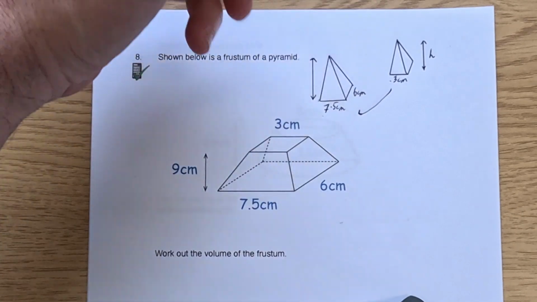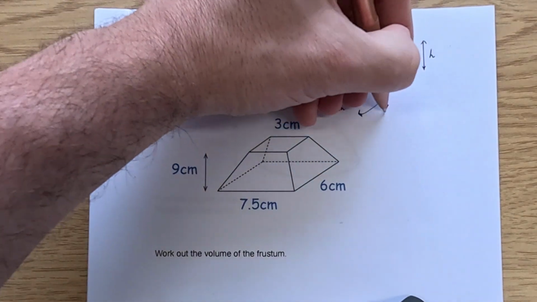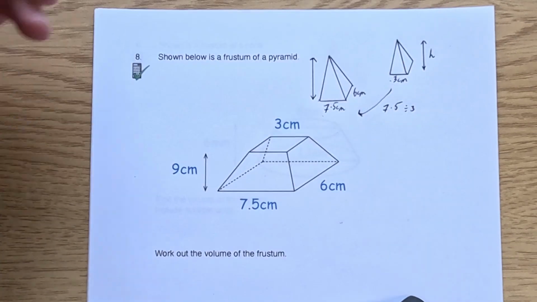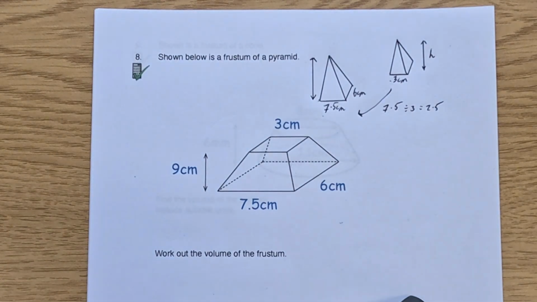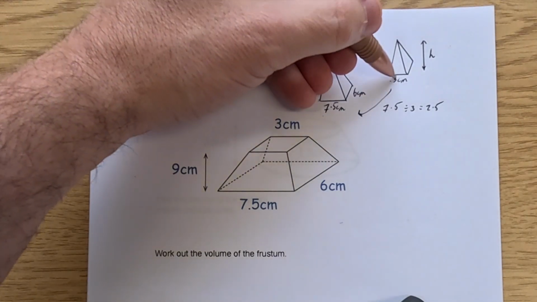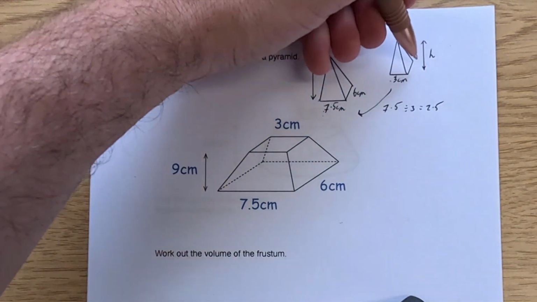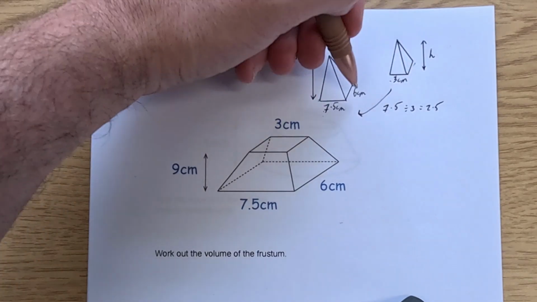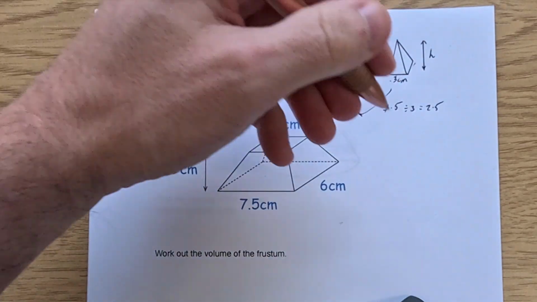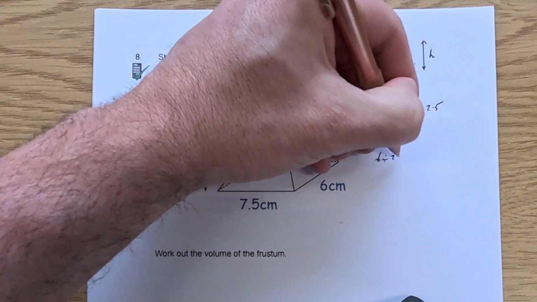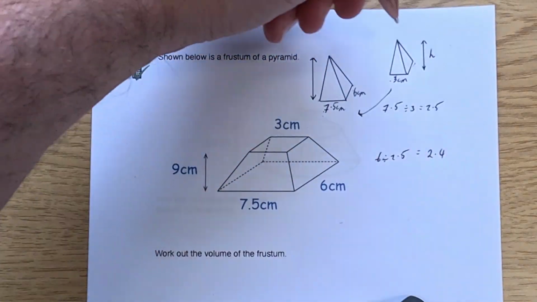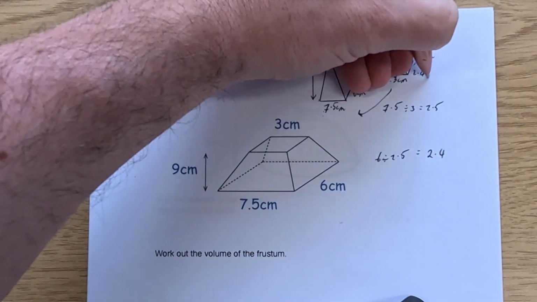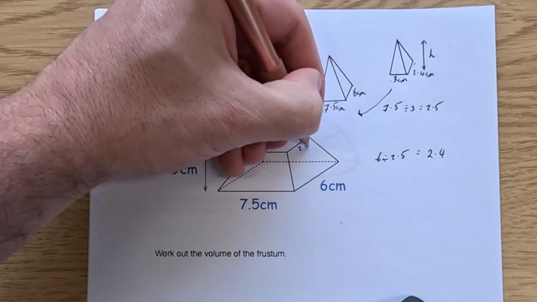To find the scale factor of enlargement, we're going to do 7.5 divided by 3. When we do 7.5 divided by 3, that's equal to 2.5. So that means the scale factor of enlargement between these two pyramids is 2.5. So if we know that 3 times 2.5 is 7.5, we can find this length here. To find what this length is, we can just divide 6 by 2.5. So let's get our calculator and do 6 divided by 2.5. That's equal to 2.4, so this length here is 2.4 centimeters.